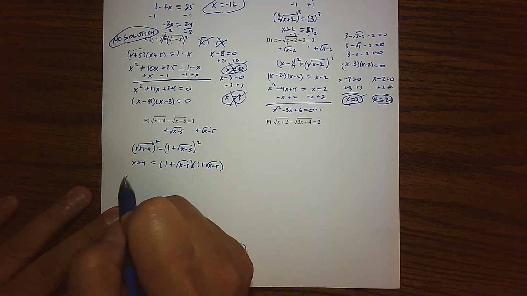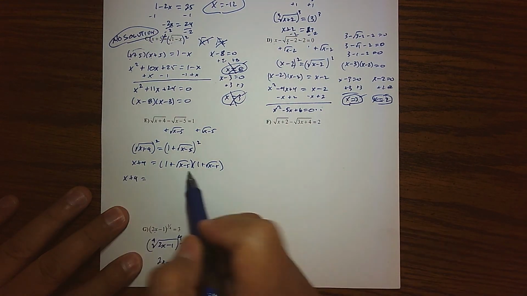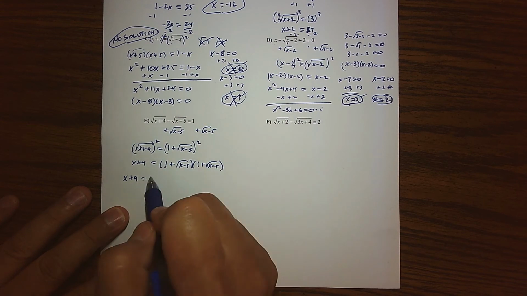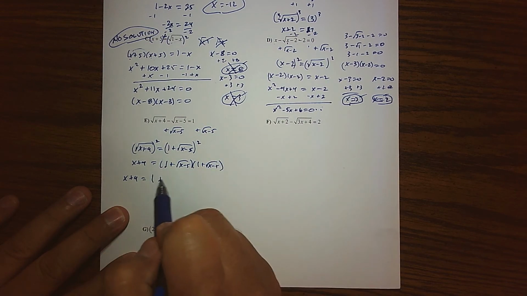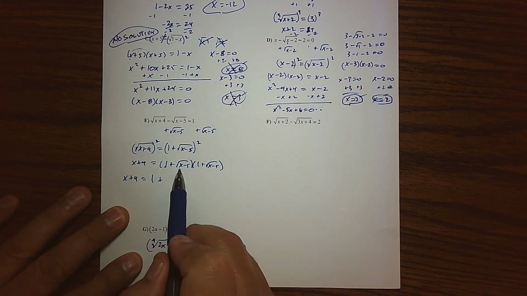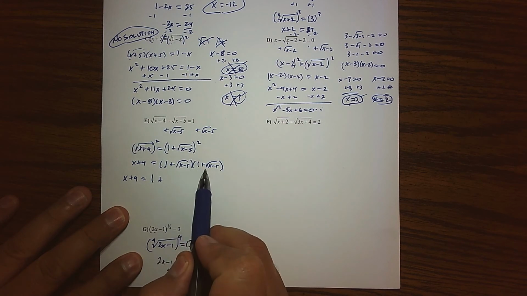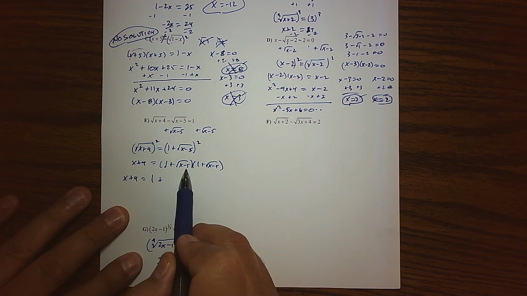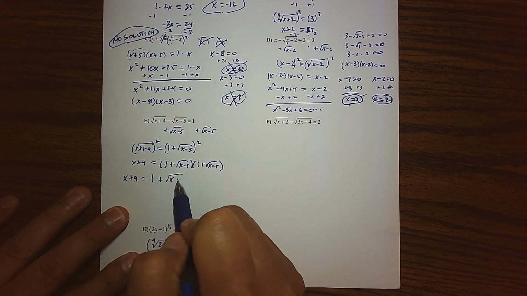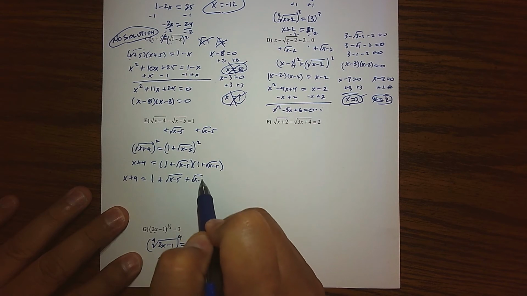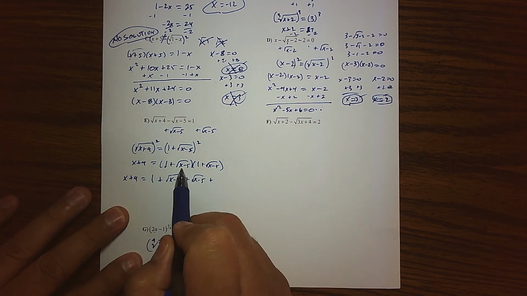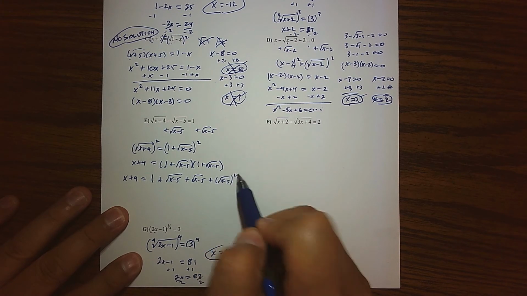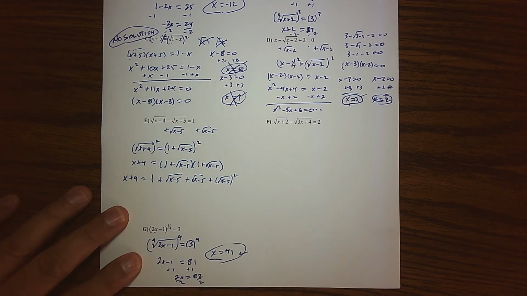So we got a nice FOIL process. Again, it's going to be your perfect square trinomial. So first times first is first, right? And then if we look at the outer and the inner, they're both the square root of x minus 5, right? So there's 1 times the square root of x minus 5, and then we're going to get another one. And then last, we're going to get the square root times the square root, right? So we're going to get that. Okay, so there's literally the FOIL process.